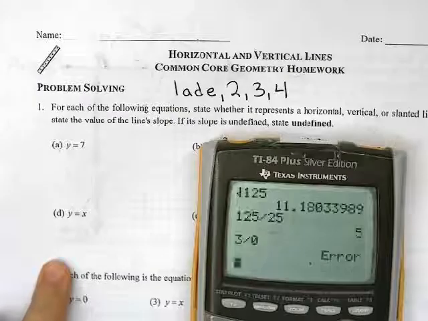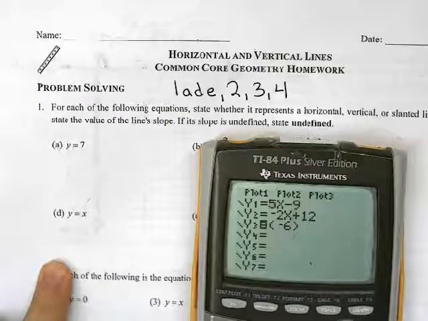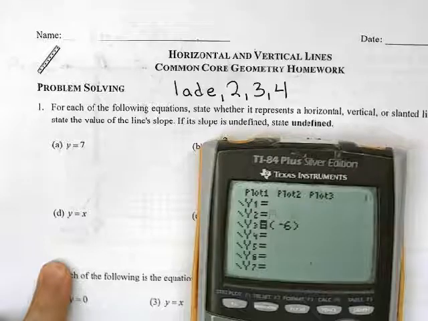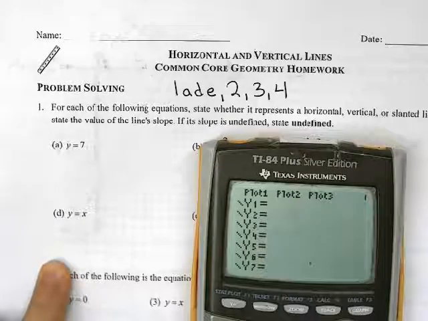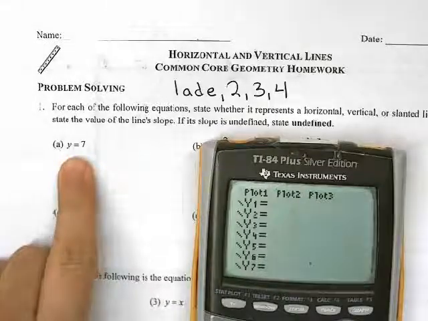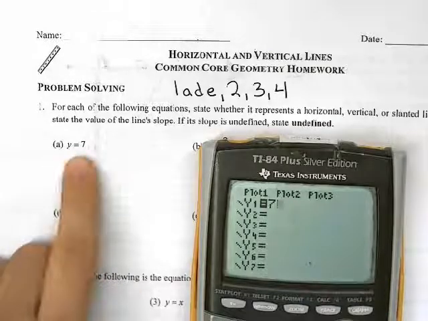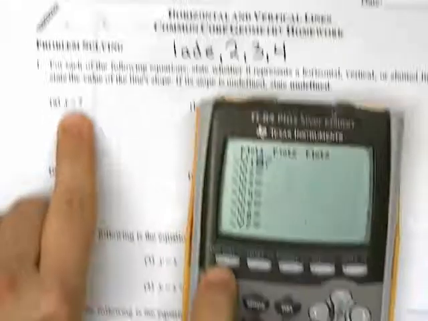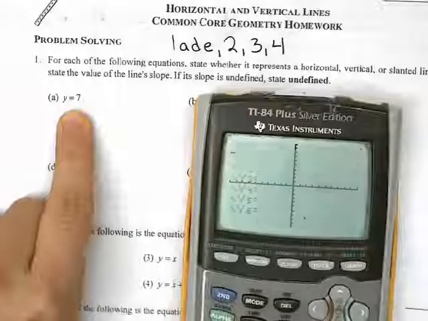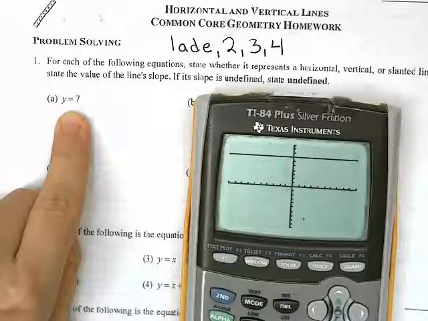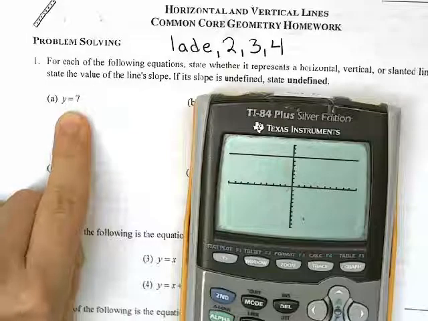Okay, I'm going to go to my y equals. Let me clear all these out. And I'm going to graph y equals 7, just to show you that the ones that say y equals really can go into your calculator for y equals. So let's take a look at this graph. That's what y equals 7 looks like.